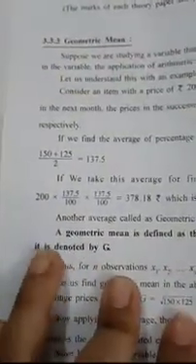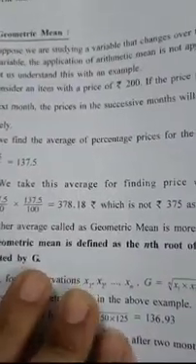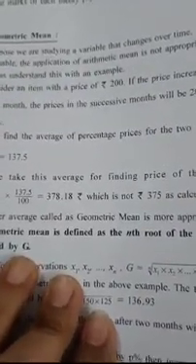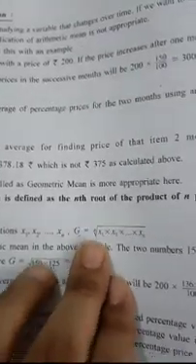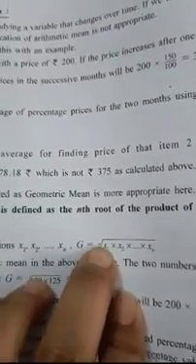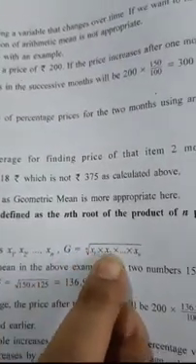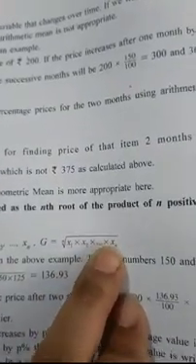Product means multiplication of the given observations, and it is denoted by capital G. So G equals the nth root, where n is written outside the root, of the multiplication of the observations. The nth root of the product of the observations is known as the geometric mean.